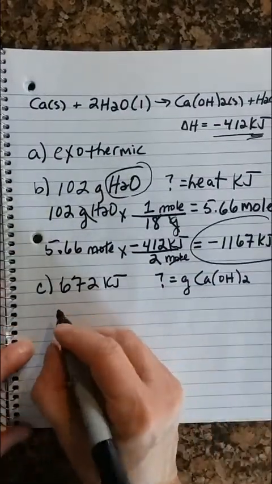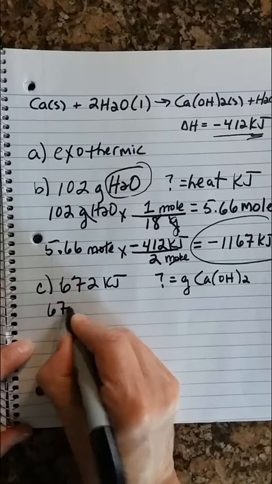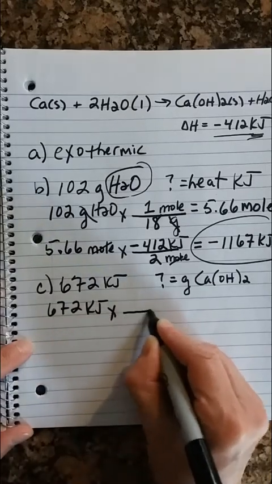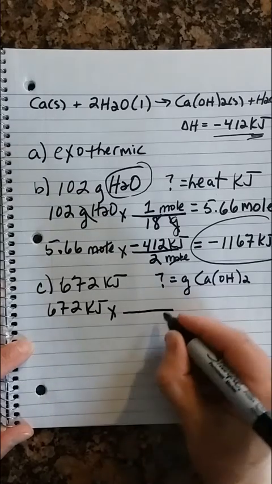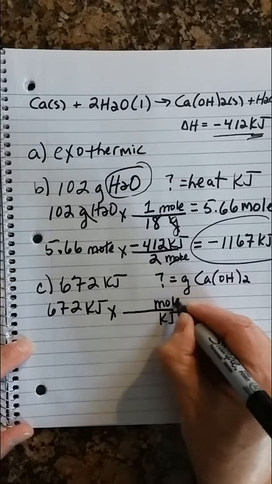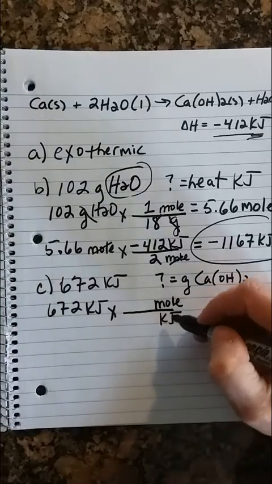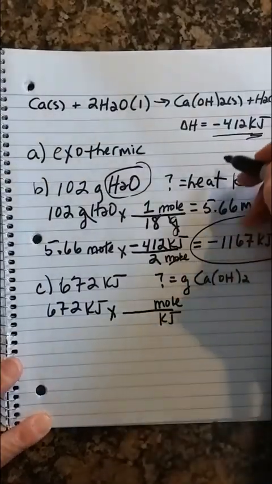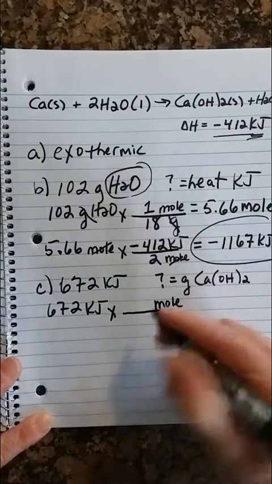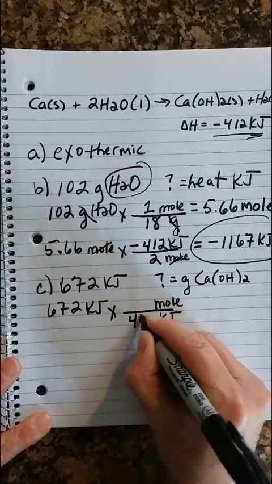Okay, so we start with 672 kilojoule times, draw your line. If I have kilojoule here, I have to put kilojoule on the bottom and mole on the top. Kilojoule is this number all the way up here. That's my delta H value. Always go back to the original delta H. So this number down here is 412.